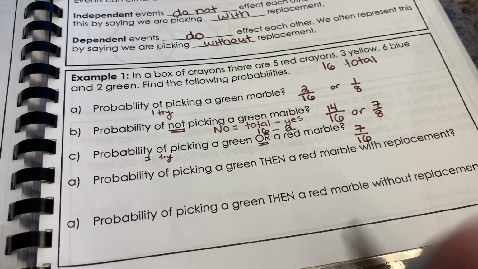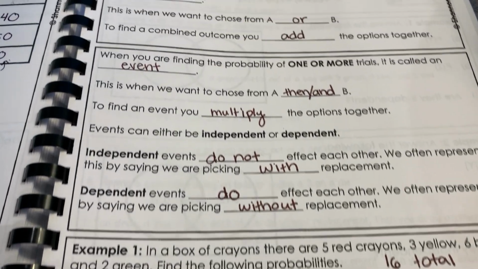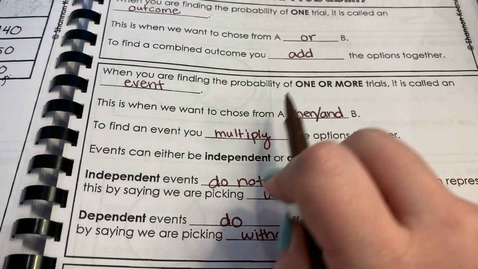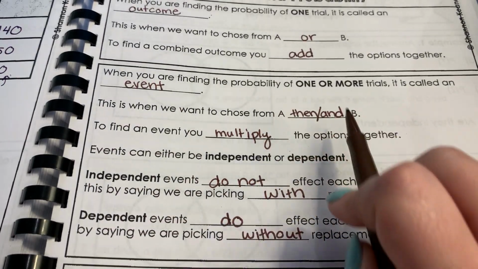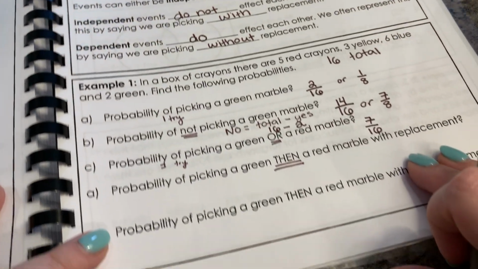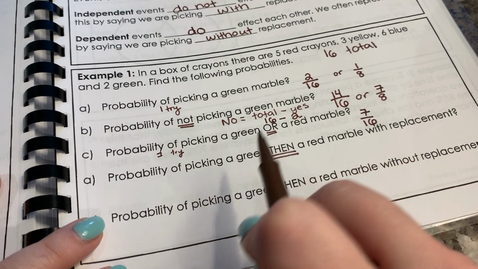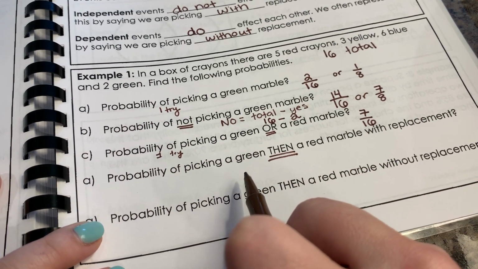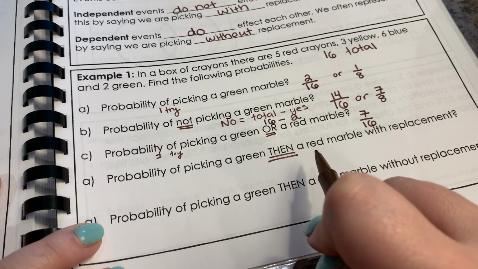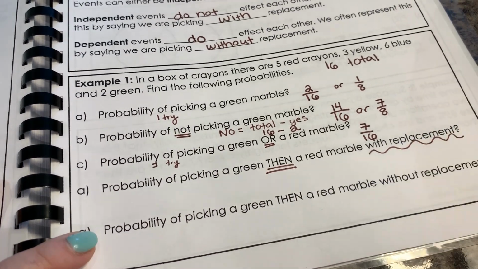The probability of picking a green then, there's our keyword right there. So then brings us to our multiple events here. We are doing multiple trials here, seeing what happens when I pick more than 1 time. So I'm picking a green, then a red marble, which means I'm trying for a green on the first try, then I'm trying for a red on the second try. But the other key thing we have to check here is it says with replacement.